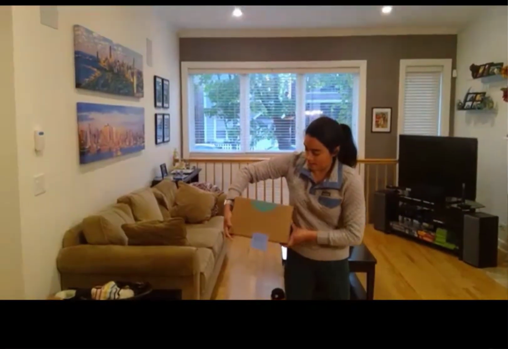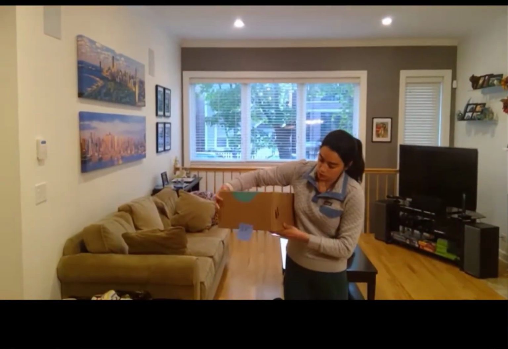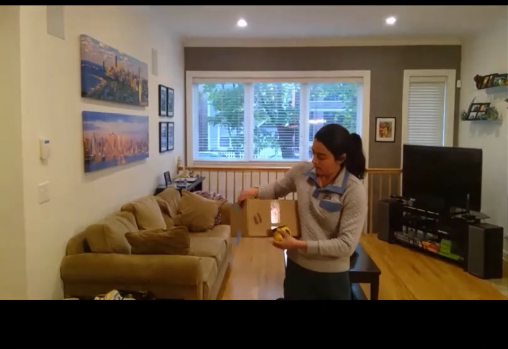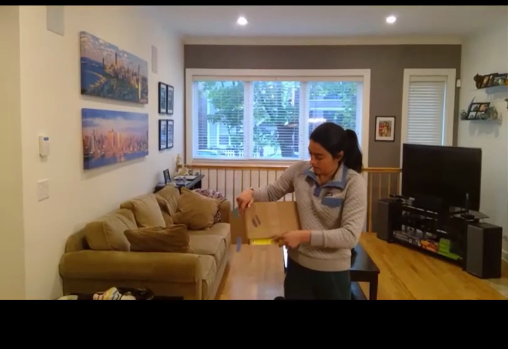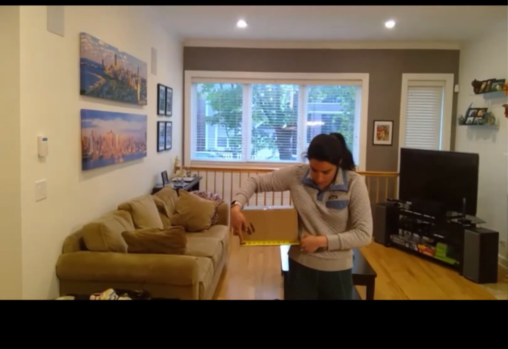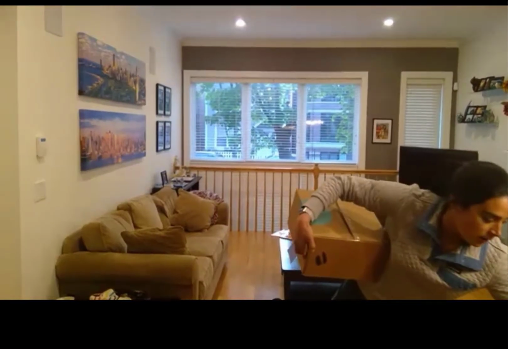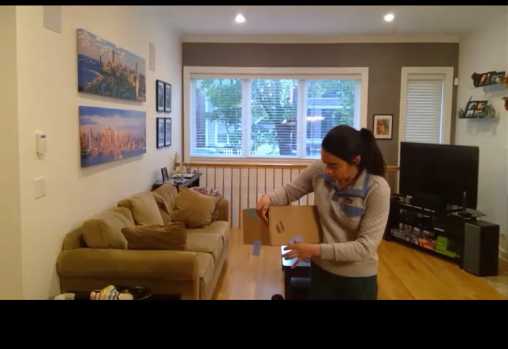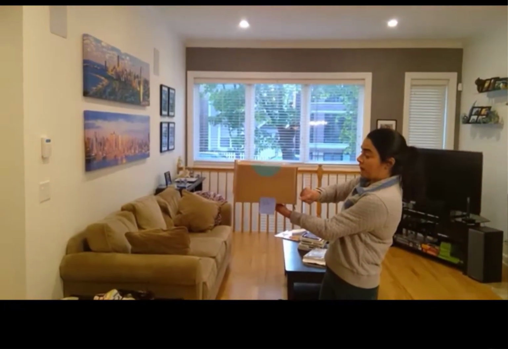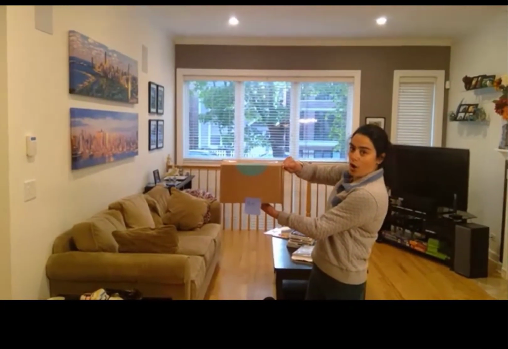Okay, now this is the length. Let's do the width on the side of the box. Also roughly 12 inches or 1 foot long. So far, my length and the width are the same. Now, I'm looking for the height of the box. How tall is this box?